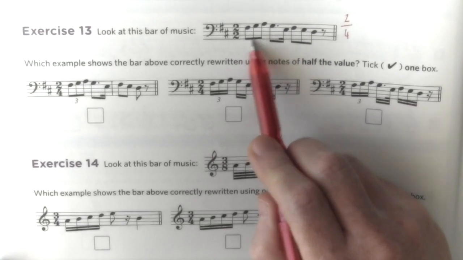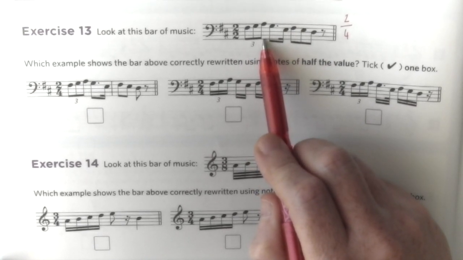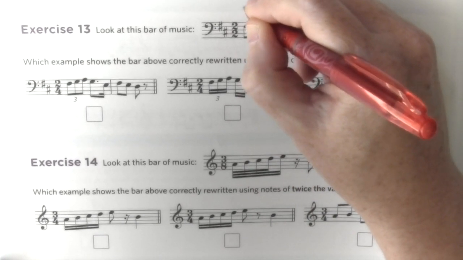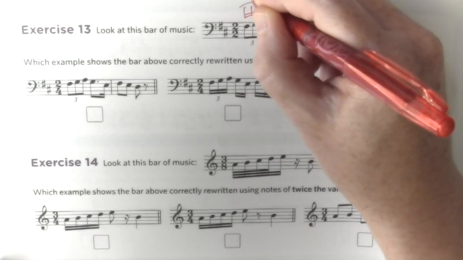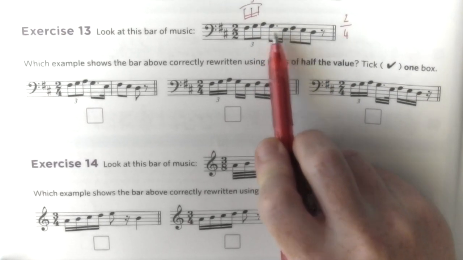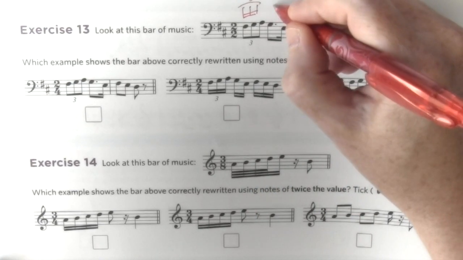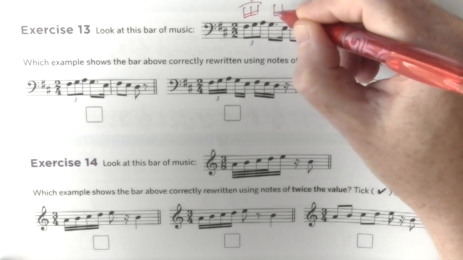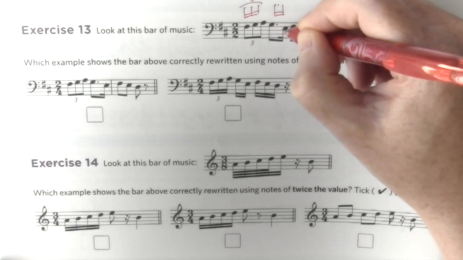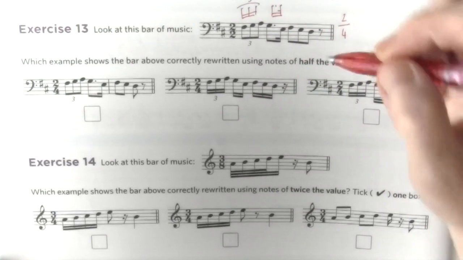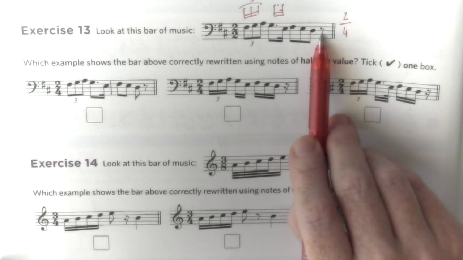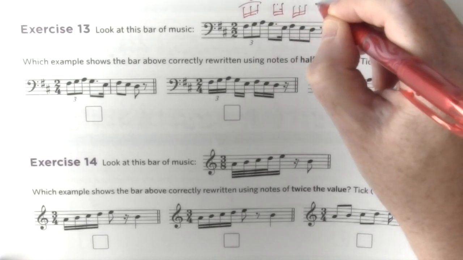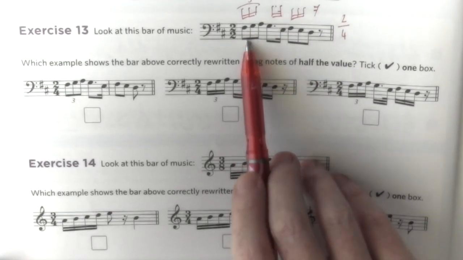3 quavers would be 3 semi-quavers. It's the same thing, but with an extra thing. 1 quaver and 1 semi-quaver would become 1 semi-quaver, a dotted semi-quaver, and 1 demi-semi-quaver. 4 quavers would become 4 semi-quavers. So let's do that again.